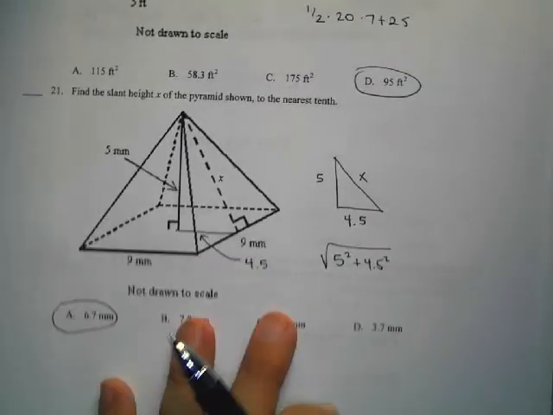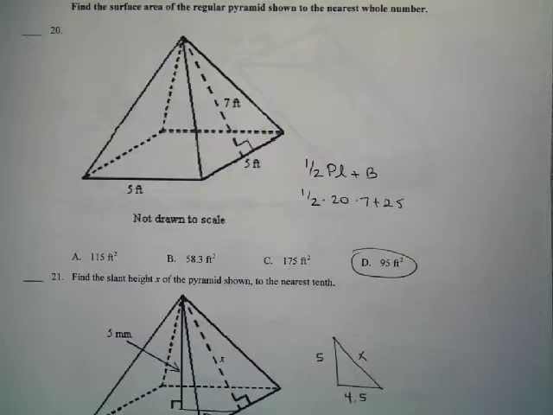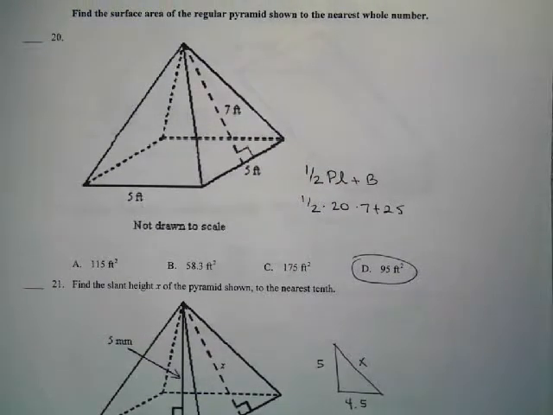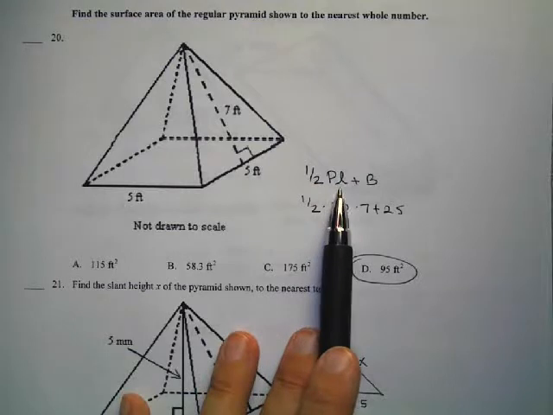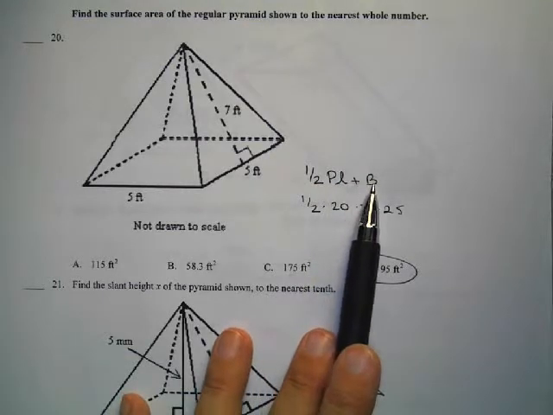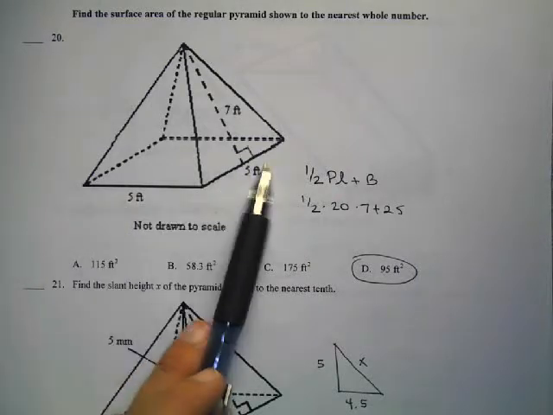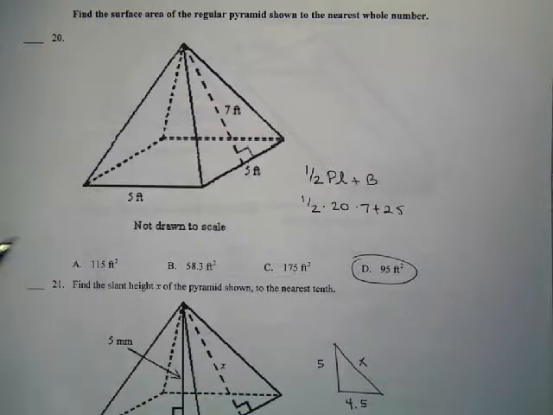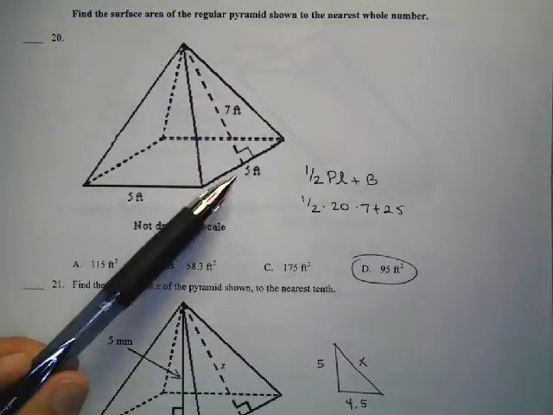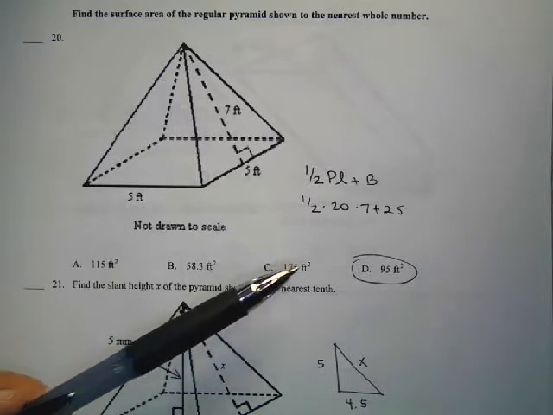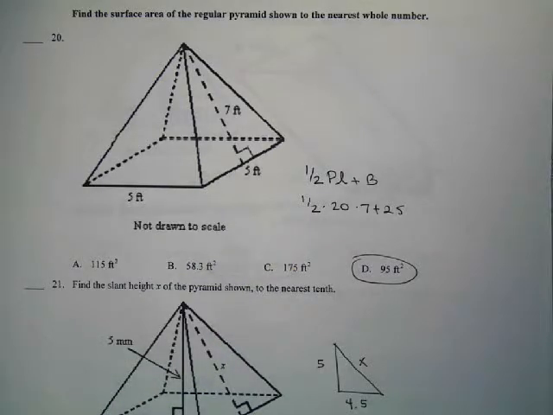Problem 20. Surface area of the pyramid. So that's 1/2 times perimeter times slant height plus the area of the base. So the perimeter is 4 times 5, which is 20. The slant height is given, which is 7. The area of the base, 5 times 5, which is 25. Substitute everything in the formula, 95 square feet.